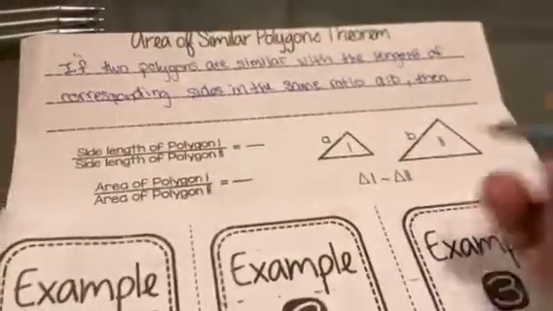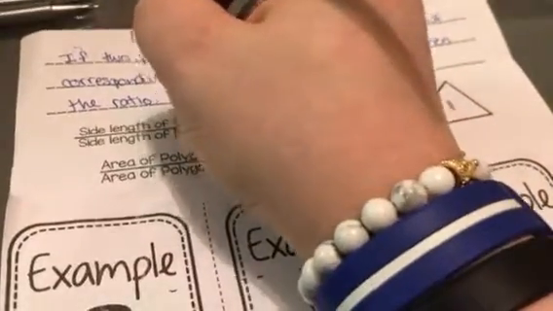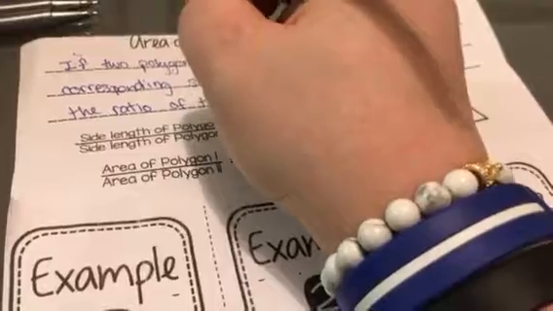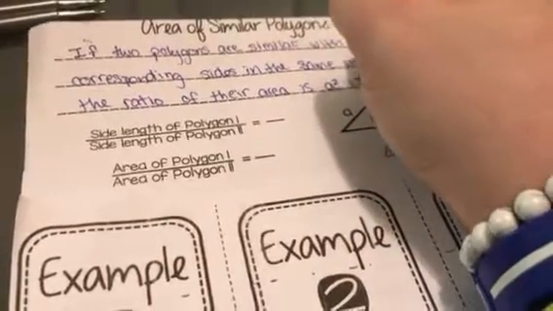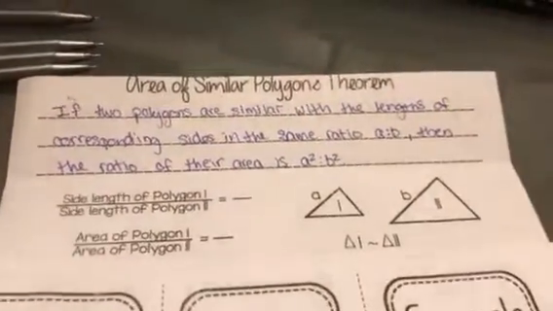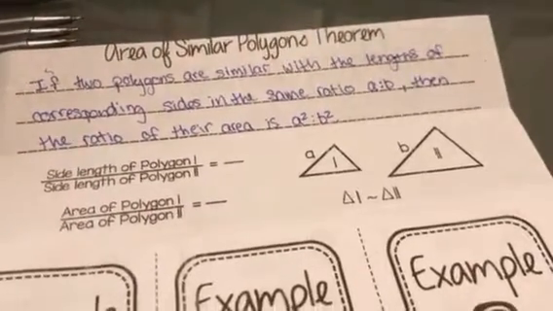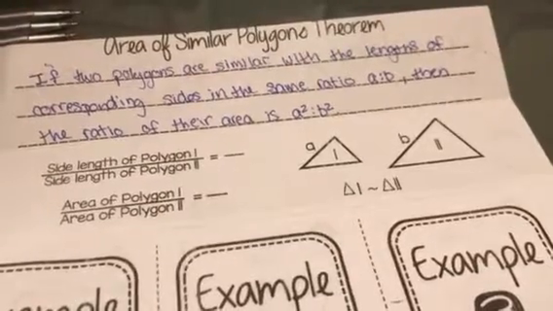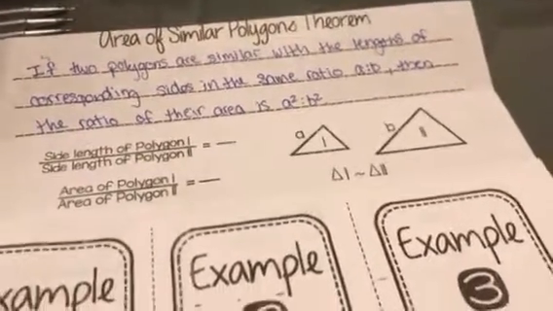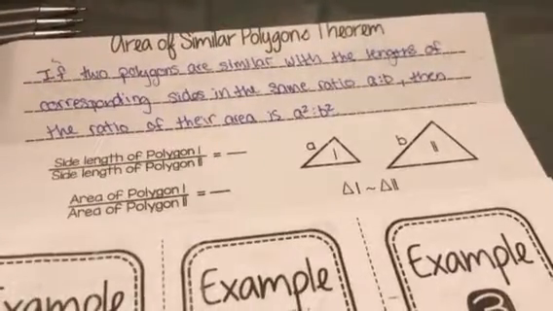Then the ratio of their areas is going to be A squared to B squared. Okay? Everyone have that? Okay, remember, I'm on video. So if I'm going too fast, you can rewind me, or you can stop, pause, do whatever. But make sure you play it all the way through. Remember, you do have a test on Thursday.